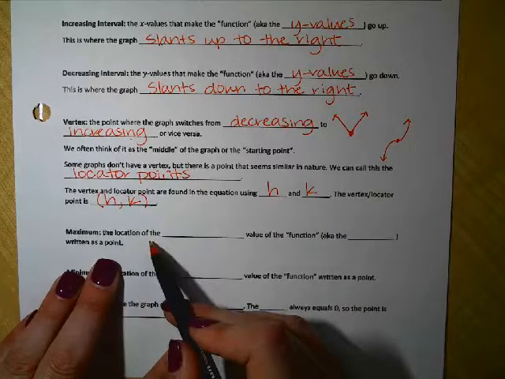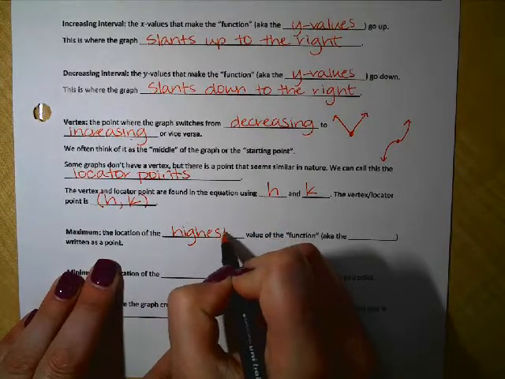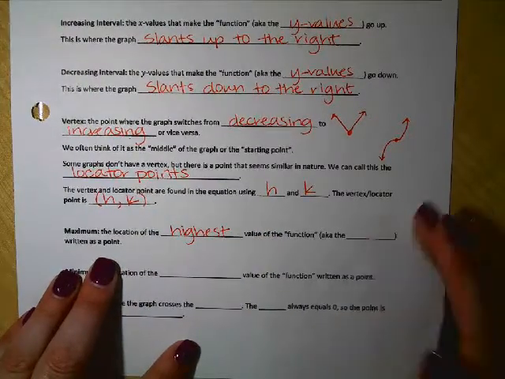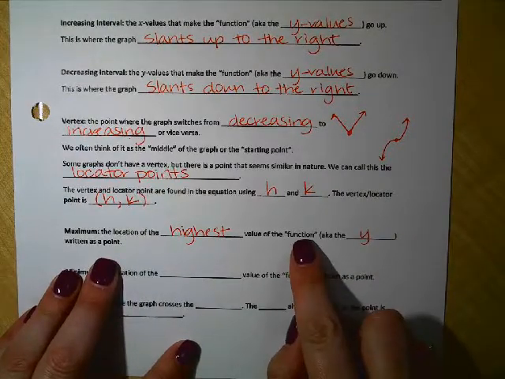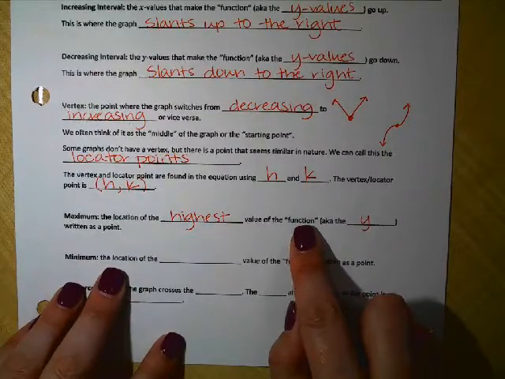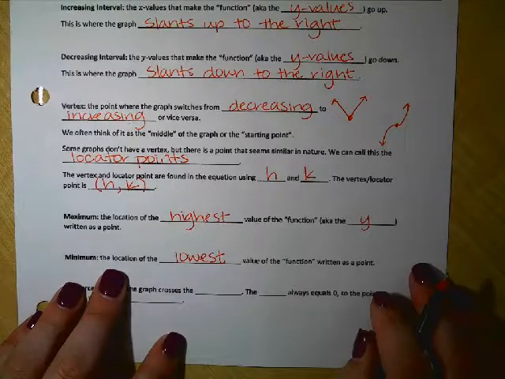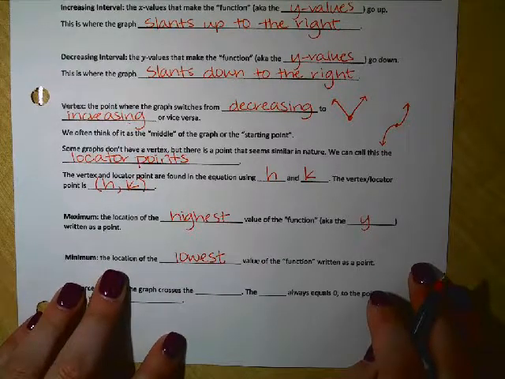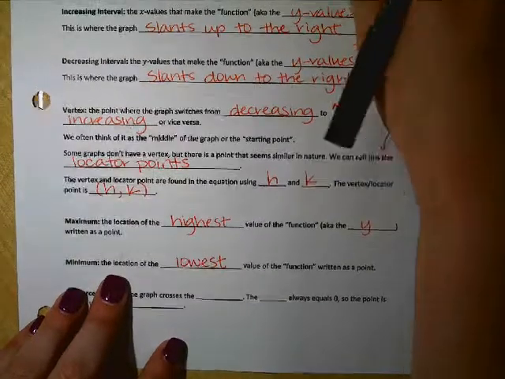The maximum is the location of the highest value of a function. So again, when I say the highest value of the function, I'm saying what is the highest value of the y coordinate. The maximum of the graph is the highest value of the y coordinate. The minimum is the lowest value of the y coordinate.